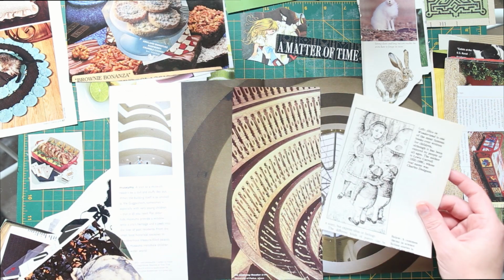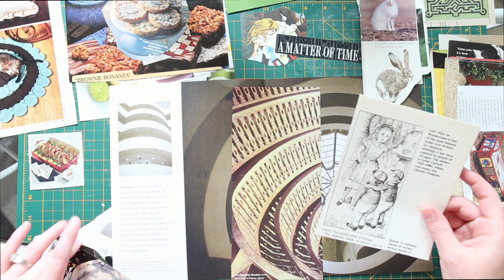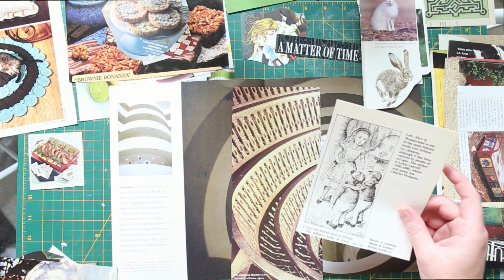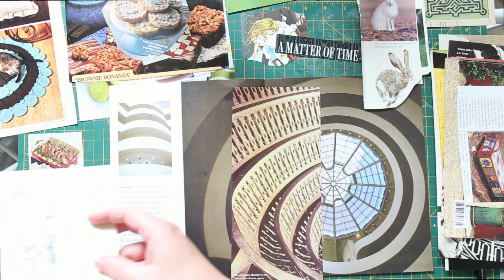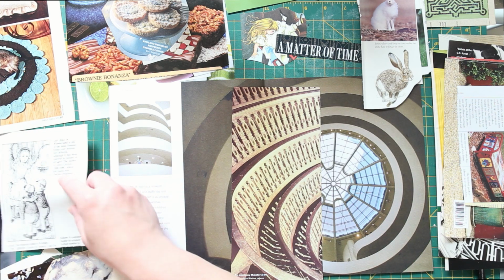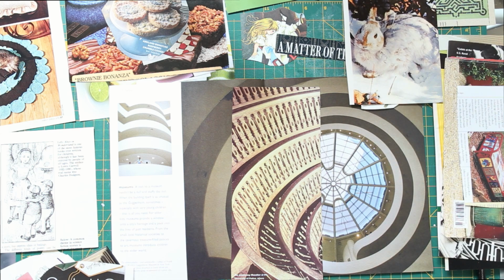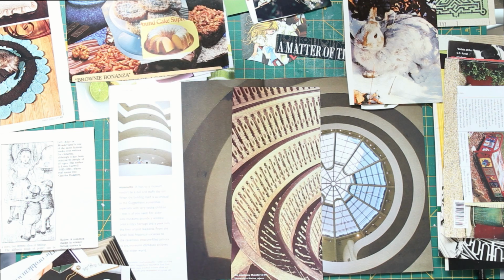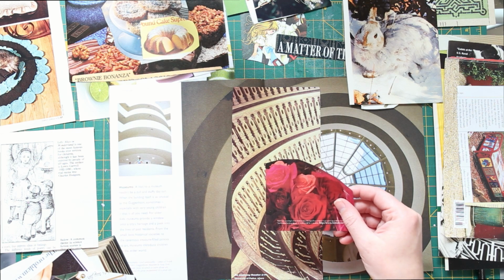And then I did also find some actual Alice pieces from different articles and whatnot, so I would obviously grab those for the collection. Another rabbit, another caterpillar, another cake, just some red roses.